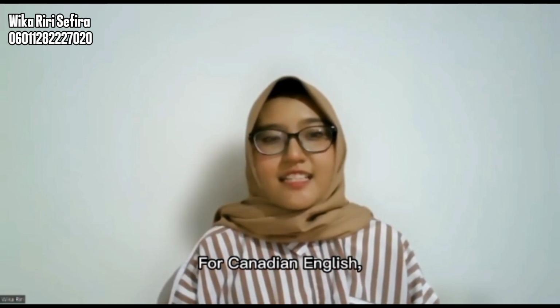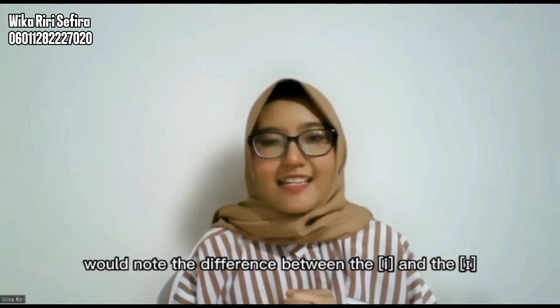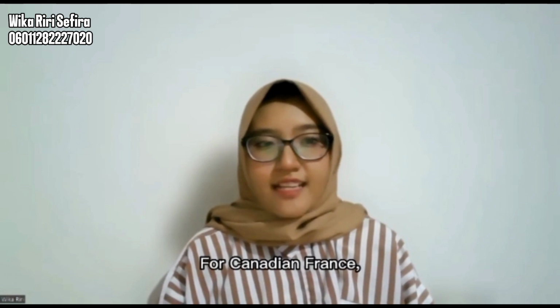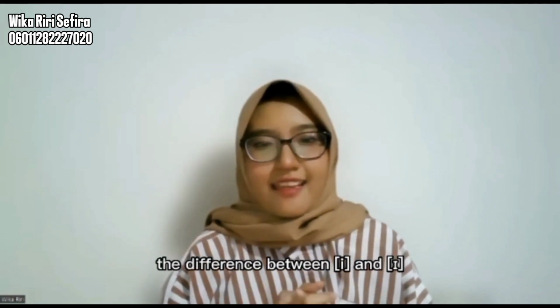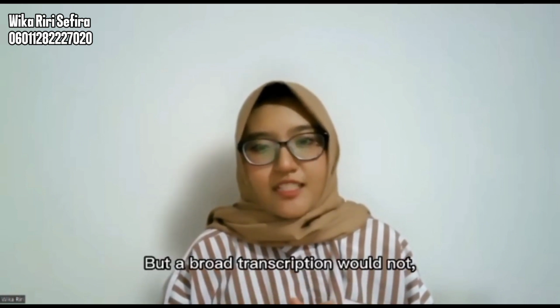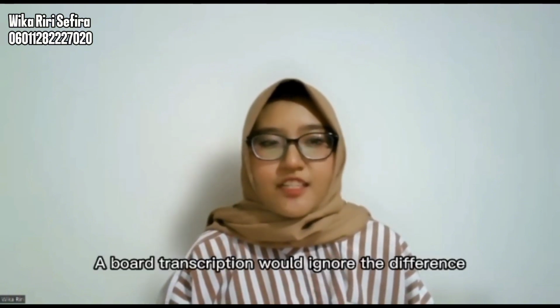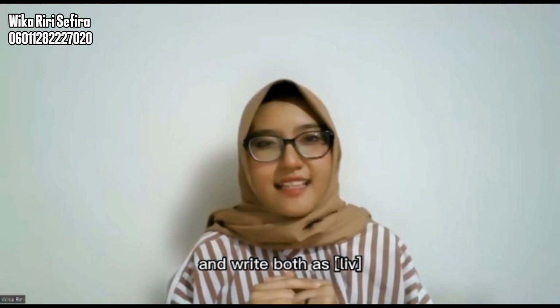For Canadian English, a narrow transcription would note the difference between the E and the I. So would a broad transcription. For Canadian French, a narrow transcription would note the difference between E and I, but a broad transcription would not. Leaf and lift do not mean different things. A broad transcription would ignore the difference and write both as leaf.